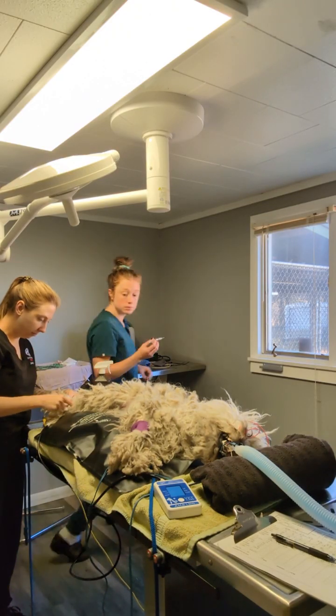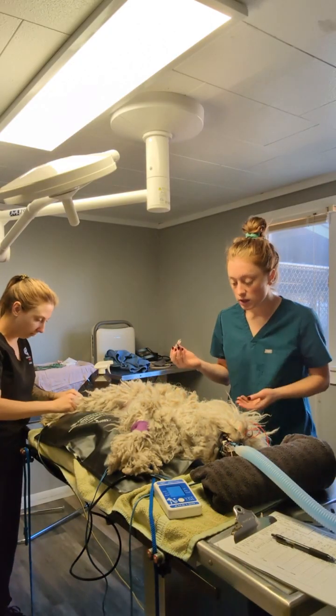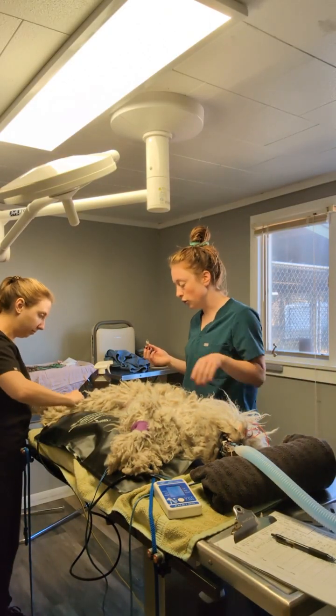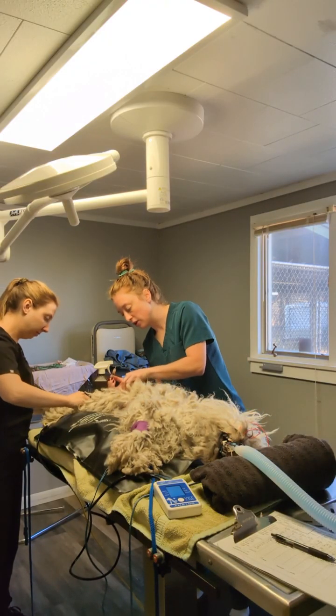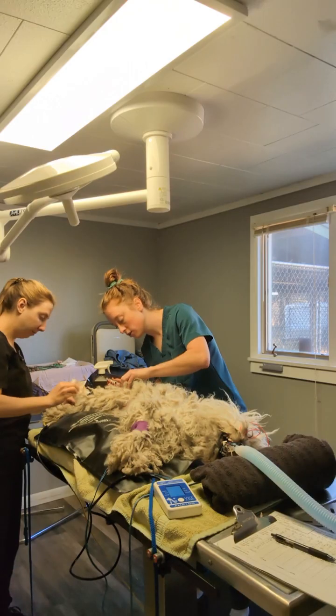It's Lepto. I normally give it on the left side, but since she's here, I'm just going to give it in the right hip, and I'll just make sure I note that in the record.